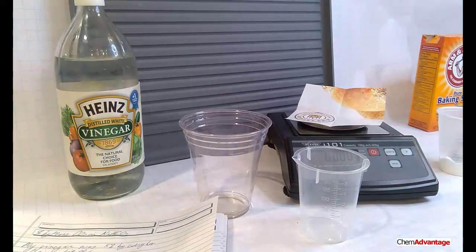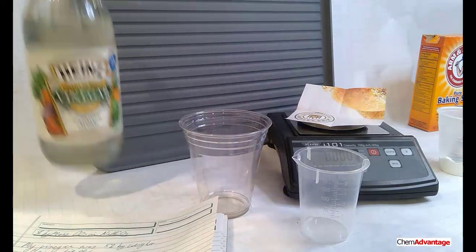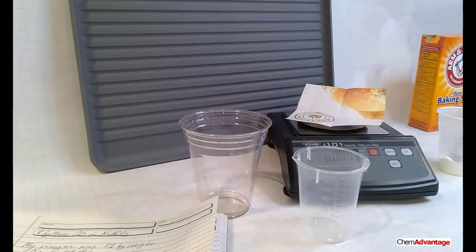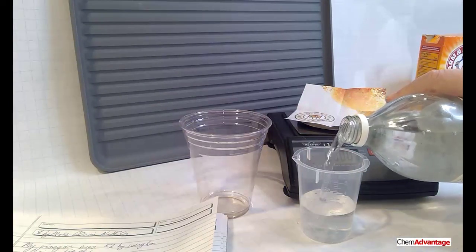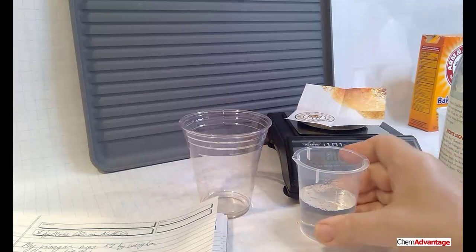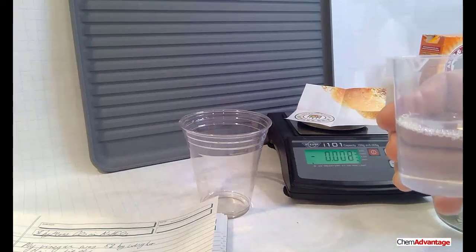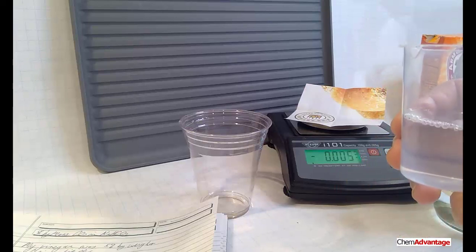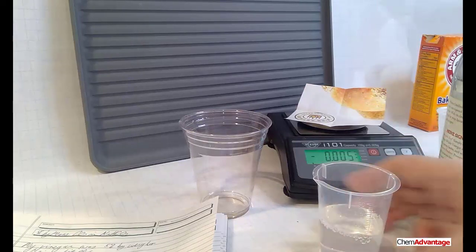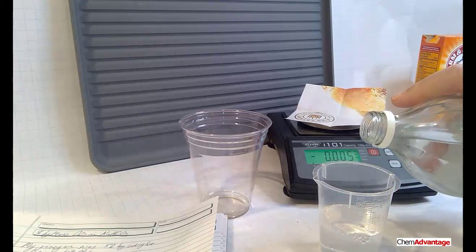That's going to be easy. I've got my Heinz vinegar here. Let me grab the bottle as I reach across the camera. And we only need about 60 mLs of this stuff. These markings are sort of hard to see, but we don't have to worry about being accurate. This is just a little bit more than 50 mLs. Maybe just a touch more. There.